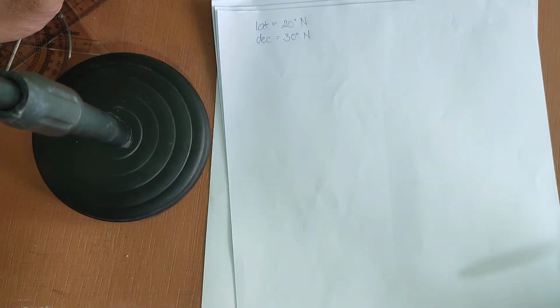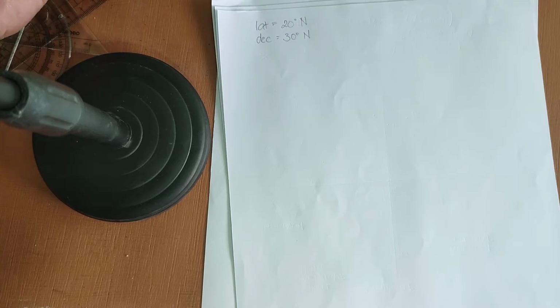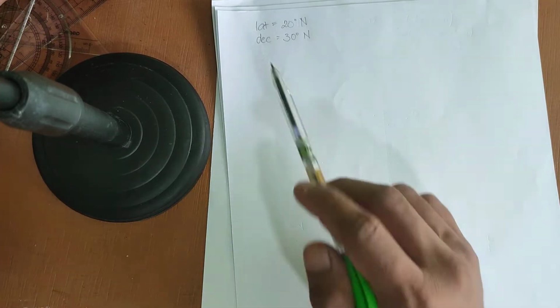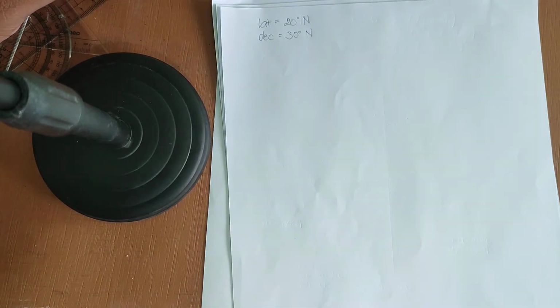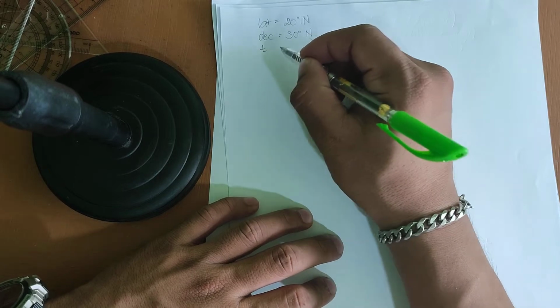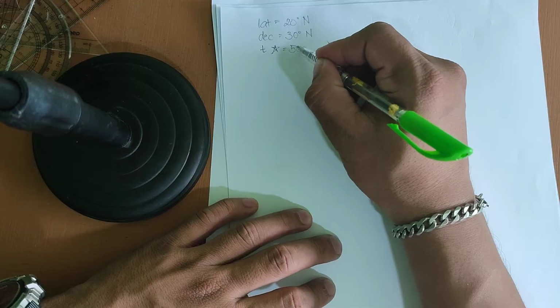So from the declination, we can conclude that the celestial body is not a sun, because the maximum declination of a sun is 23.5 degrees north or south. So definitely this is a planet or a star. So let's consider a star for that matter. And so our meridian angle of the star is 50 degrees east.